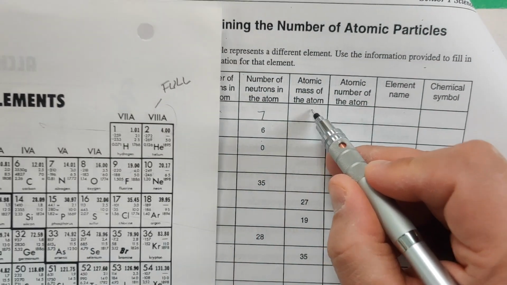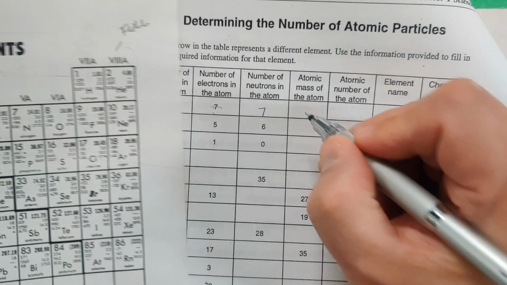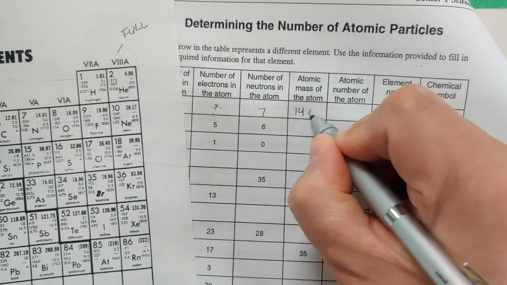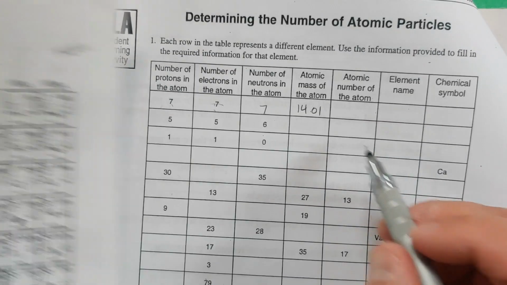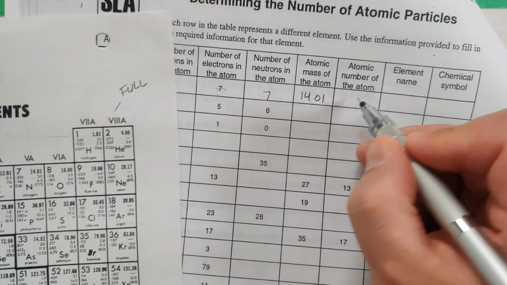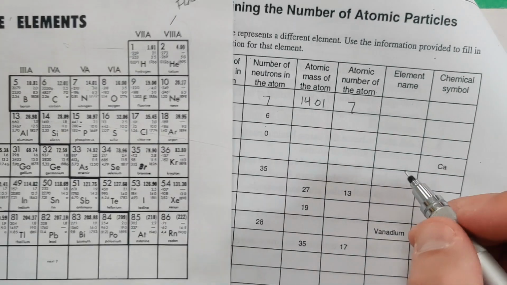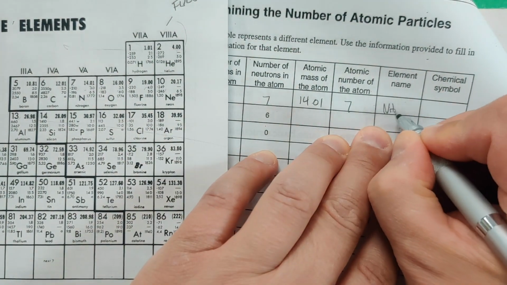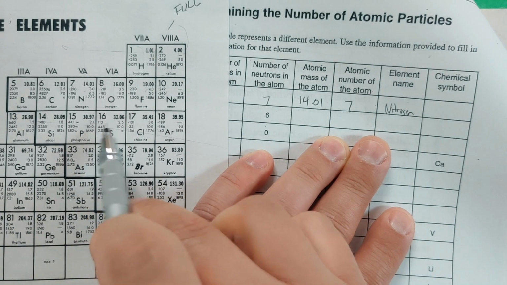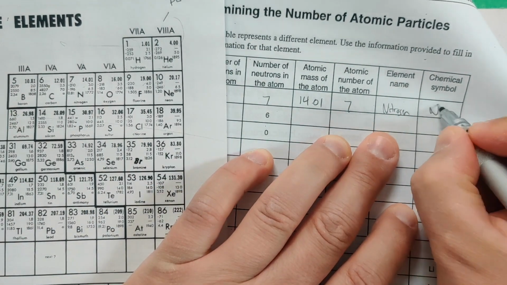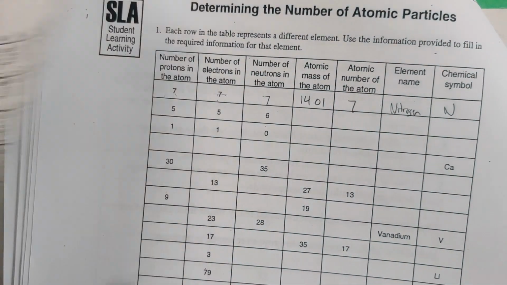What is the atomic mass? Well, that is this number, 14.01. Okay, the atomic number of the atom, that's this number here, 7. The element's name is nitrogen. And the chemical symbol is N. Then you can do the next one.